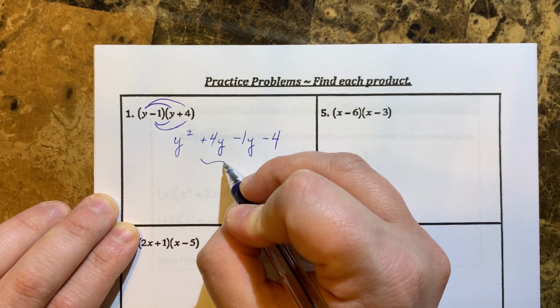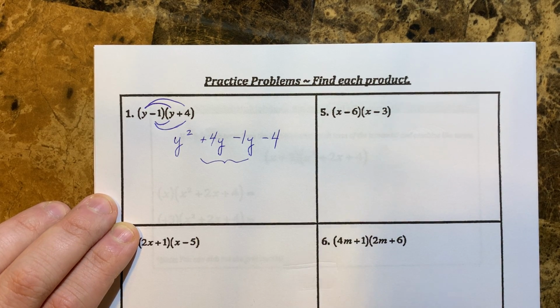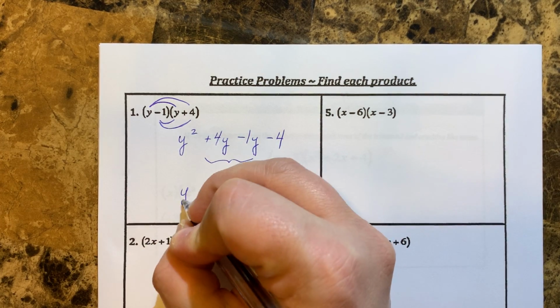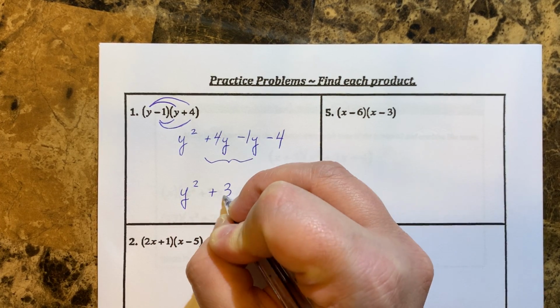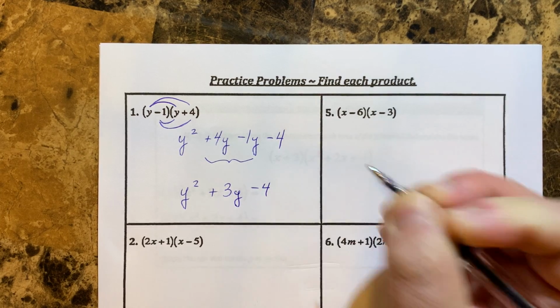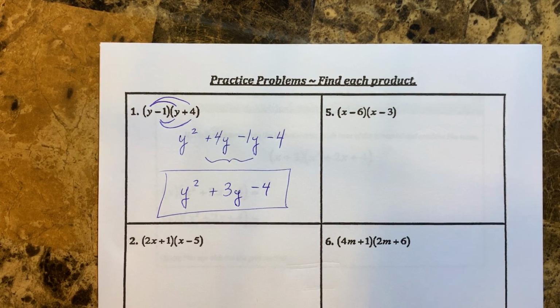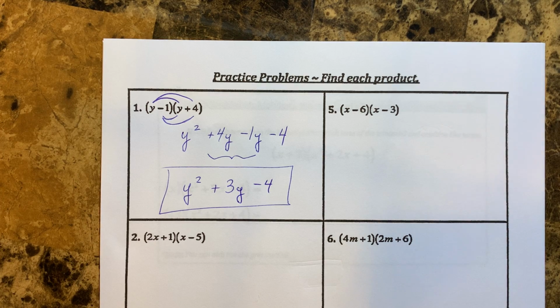We can see that these inner and outer terms were like terms again. They were both y's, so I can put those together. That usually happens, but it doesn't always, so just keep an eye out for like terms anywhere they might appear in the problem. So when I combine them, I get y squared plus 3y minus 4 as my answer.